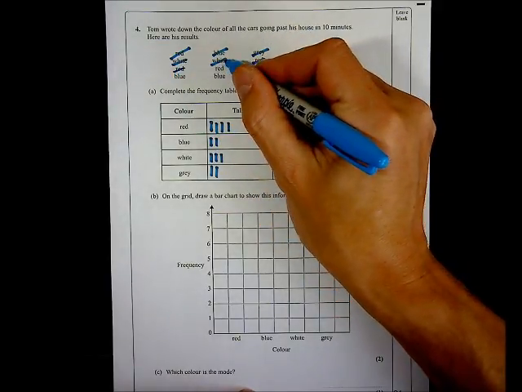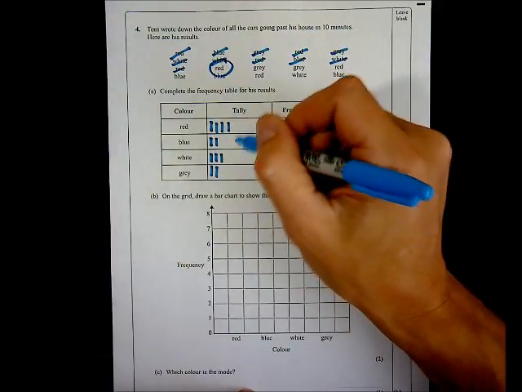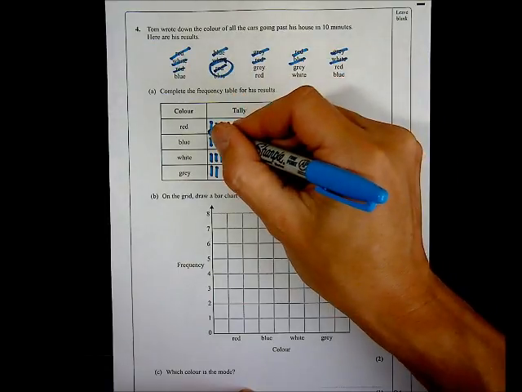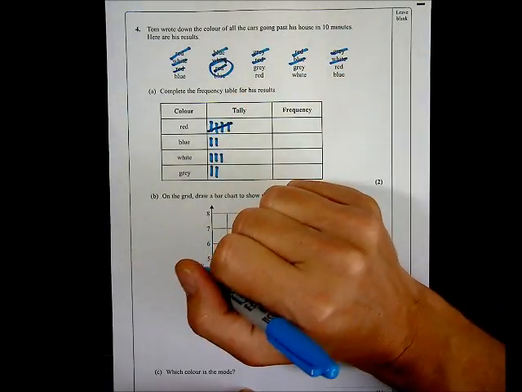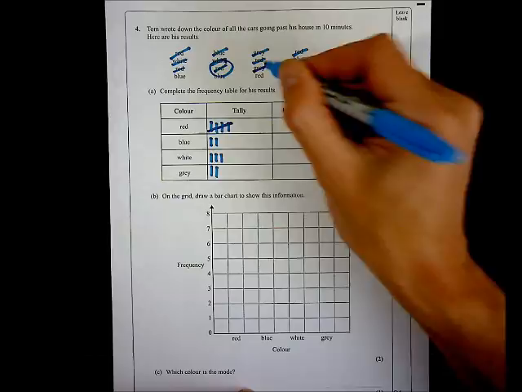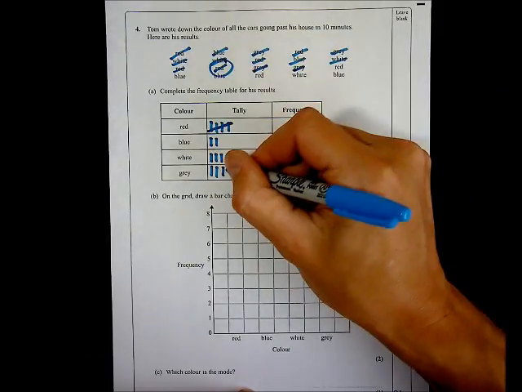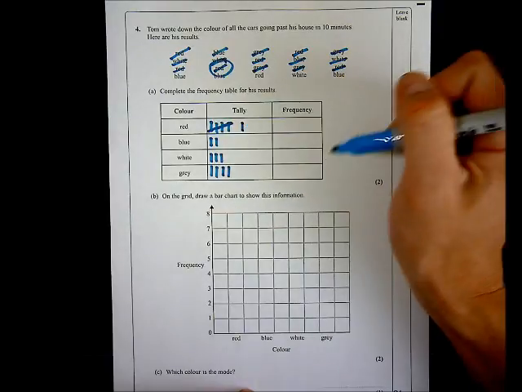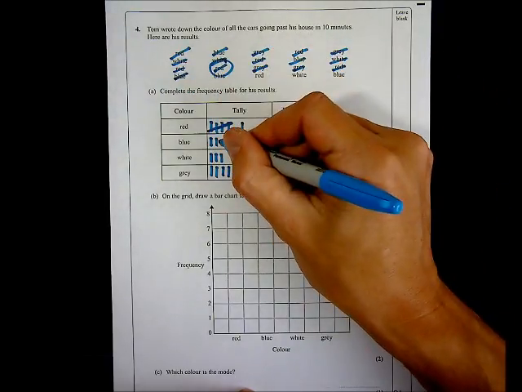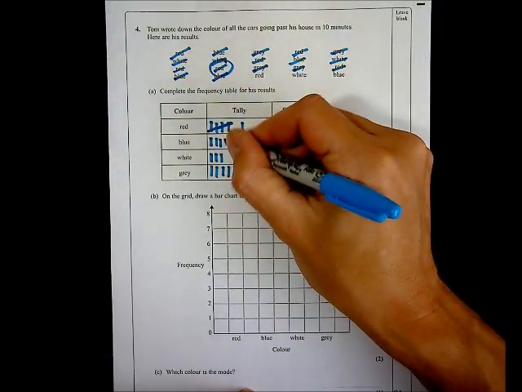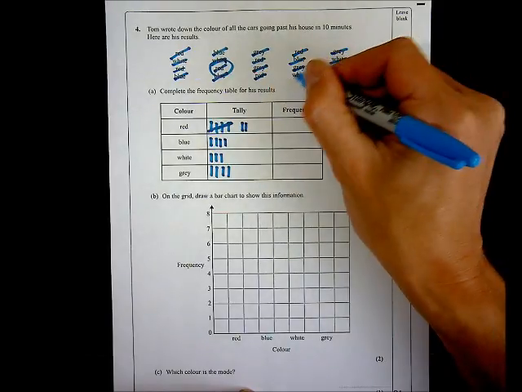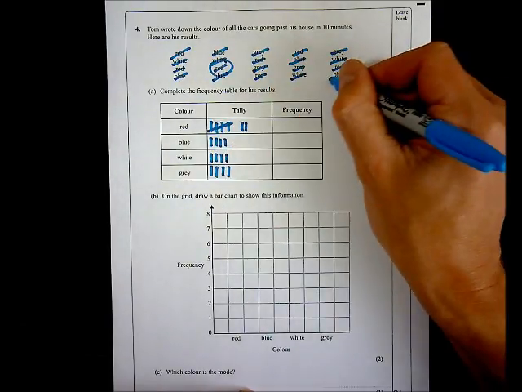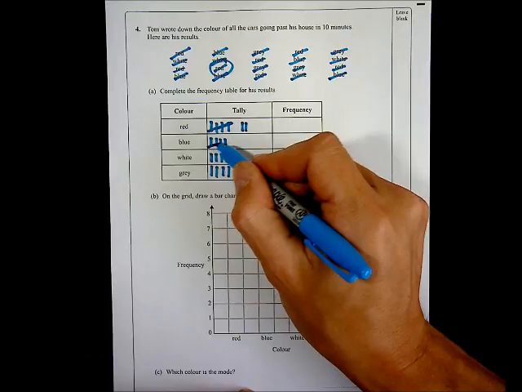Now when I get to this red, that's the 5th of my reds, I'm going to draw a bar across these 4 to give me 5 in total. And then I'm going to continue. So grey, another red, so I'm going to leave a little bit of a space and put the mark for red. And then blue, another blue, and finally a 5th one on the blue there.